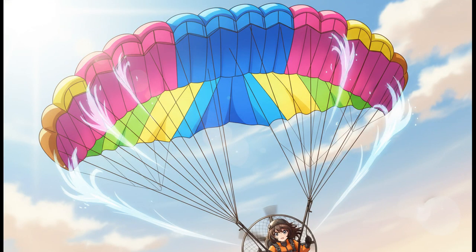Then, we have powered parachutes. So instead of rigid wings, they rely on a flexible parachute wing. This chute has a cambered upper surface and a much flatter undersurface. As it moves forward through the air, ram air aggressively inflates the internal cells to maintain a proper aerofoil shape.